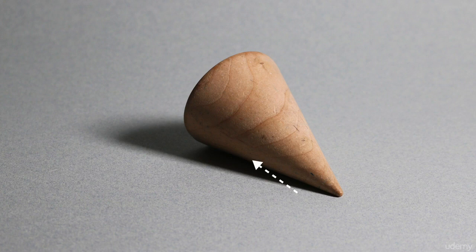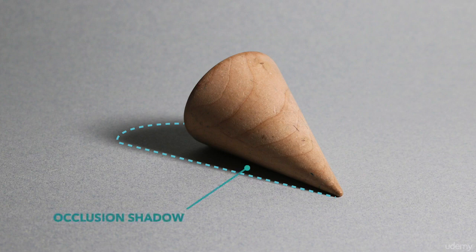Finally, let's take a look at the cast shadow. You can see that the cast shadow mimics the shape of the cone itself. One edge of the cast shadow is straight and narrows to a point, while the left edge of the cast shadow is curved, like the base of the cone itself. And once again in the cast shadow, we can see two distinct values. You can see that the darkest part of the cast shadow is directly underneath the cone. It is called the occlusion shadow. The occlusion shadow will usually be the darkest value.